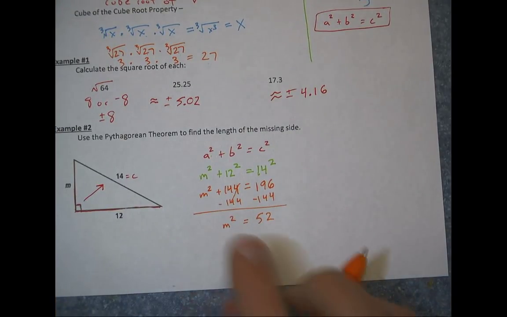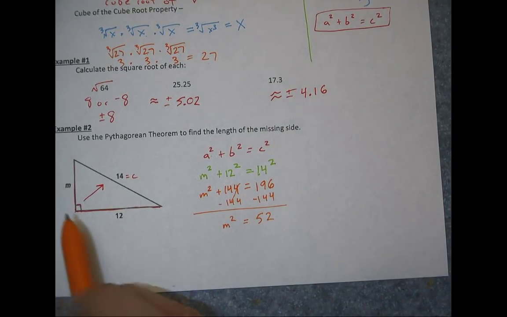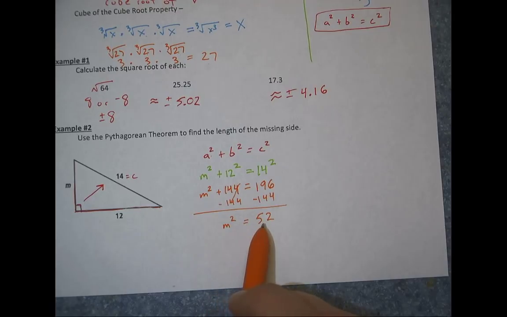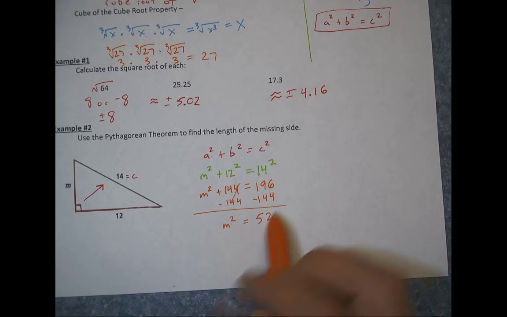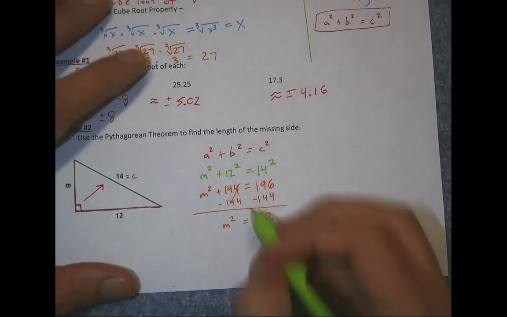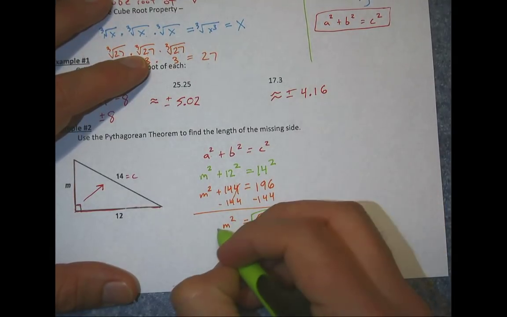Now, we want to know what m is. We want to know what the actual length is. So this number squared is 52. So I want to go the opposite way. I want to know just what m is. So whatever it is times itself gave me 52. So if I find the square root of 52, it will give me m.